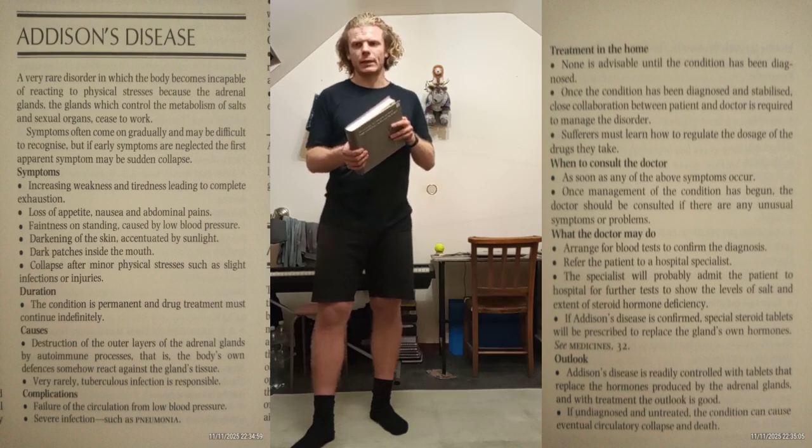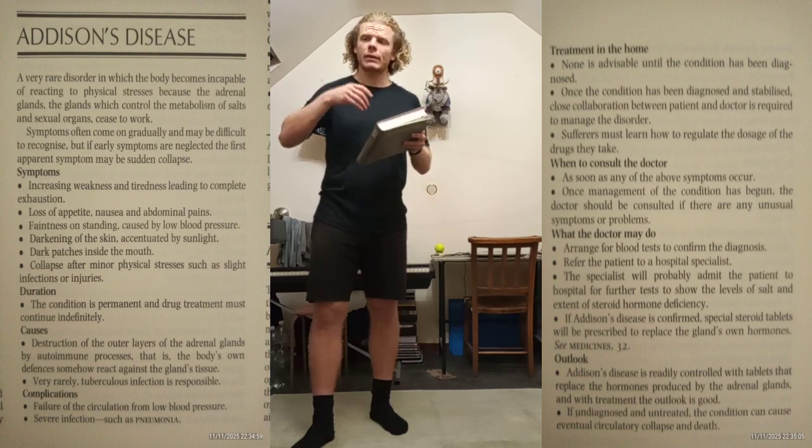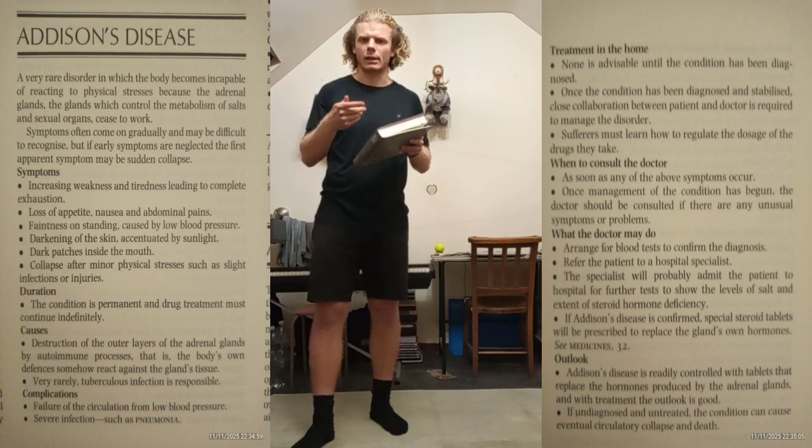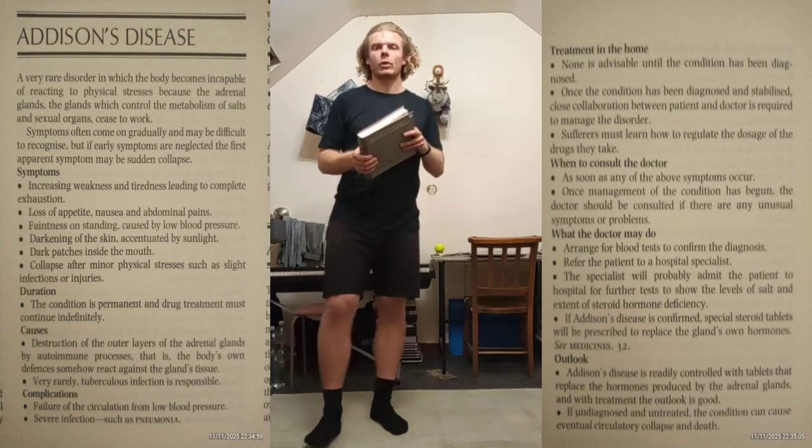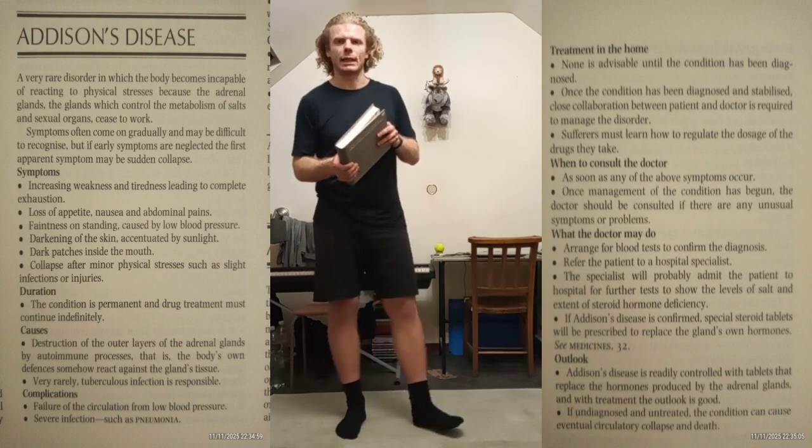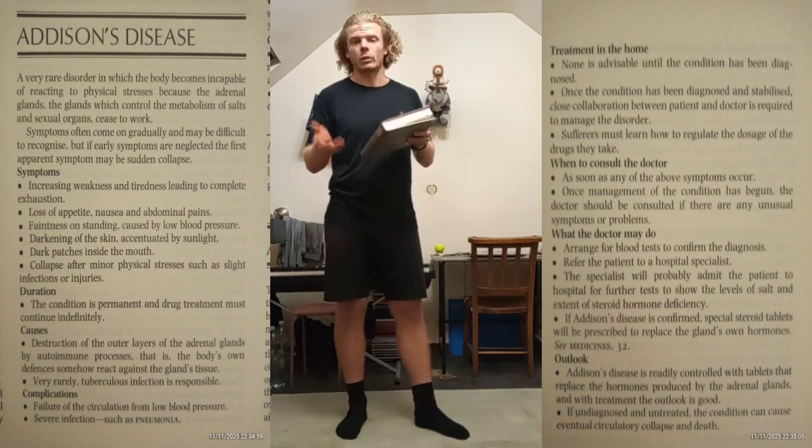Addison's disease. In Addison's disease, the autoimmune process of the body itself attacks the outer layer of the adrenal glands. They are above the kidneys. Normally, they control the metabolism of salts and also the sexual organs, and now they no longer do it. The symptoms set in gradually and get worse.